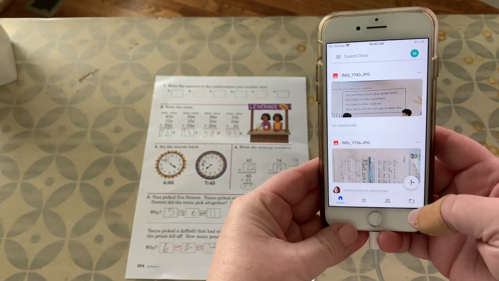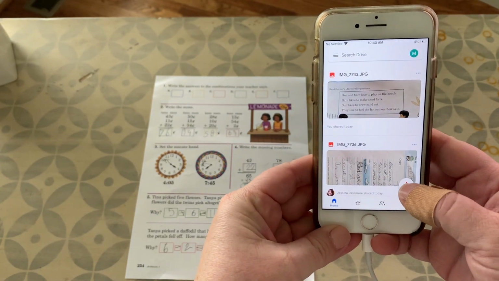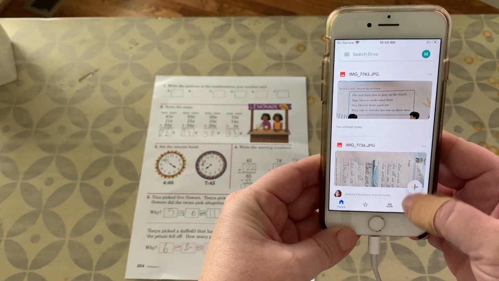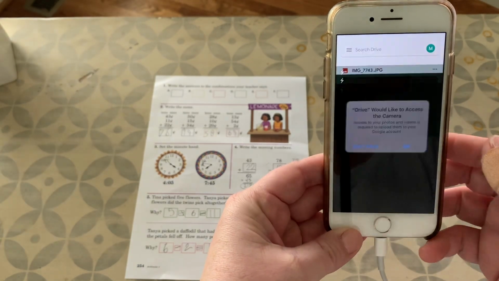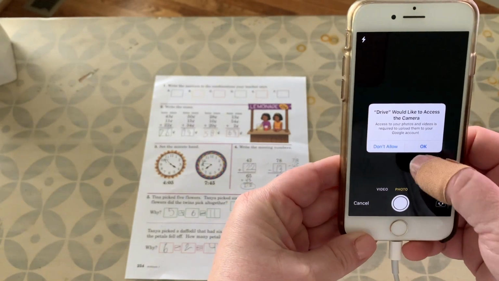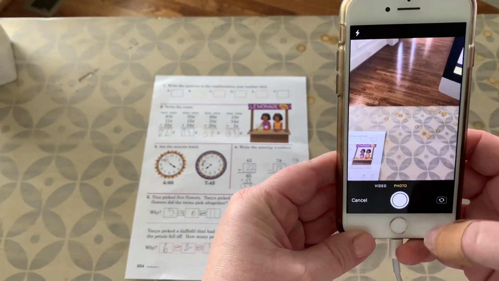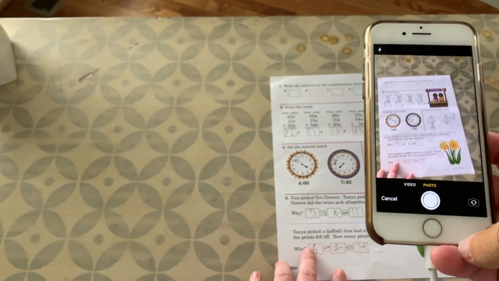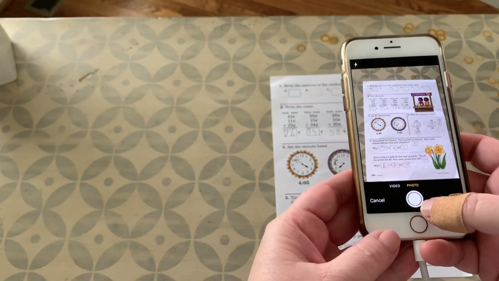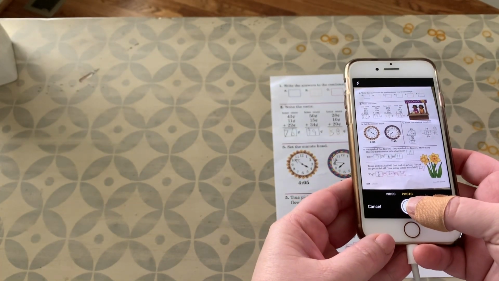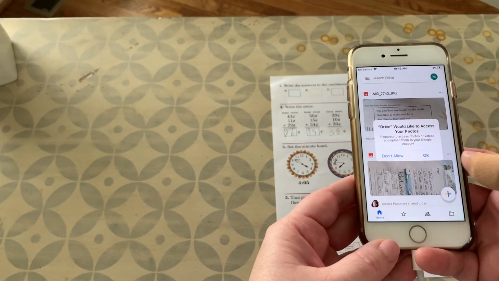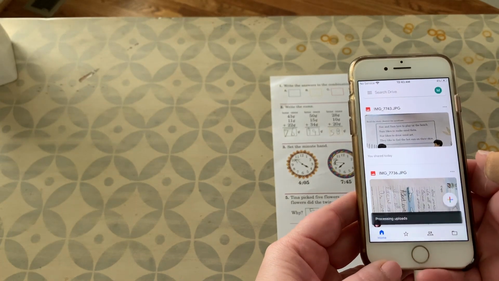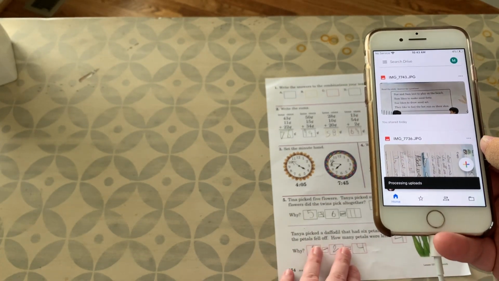Once you're inside the app, you want to hit the little plus sign at the bottom, and you're going to use your camera. So you're going to do this in the app. Okay, once your camera is ready to go, then you're literally going to take a picture of your classroom work. You're going to use the photo and it's going to upload. And you can see that it's processing.